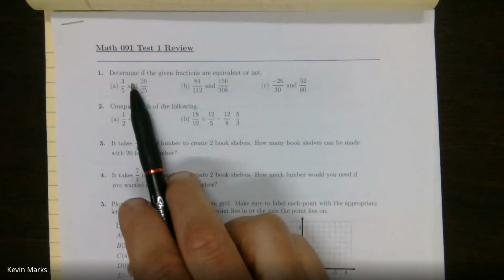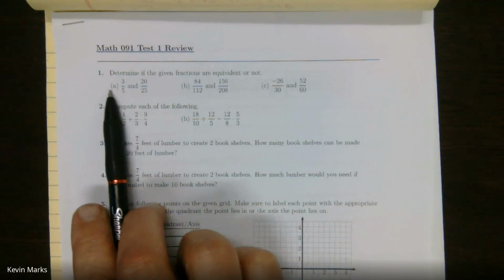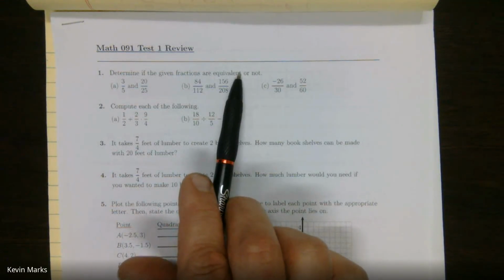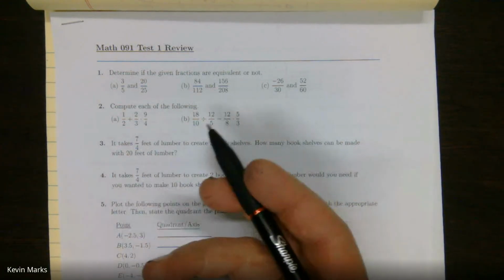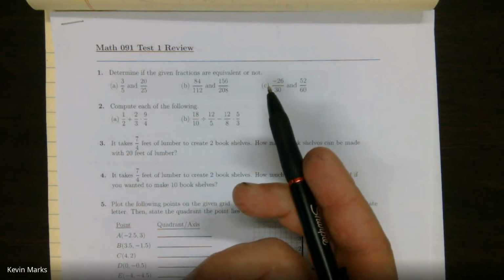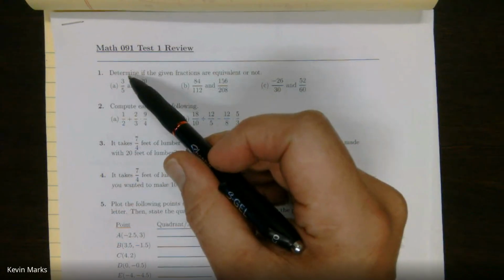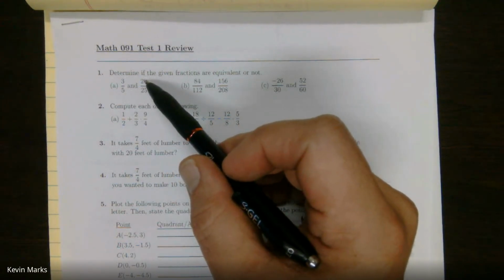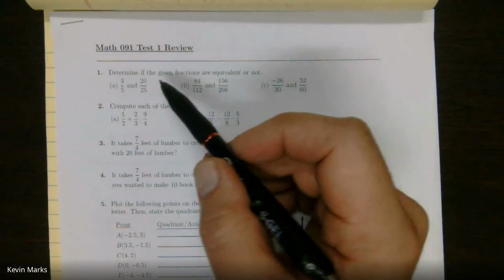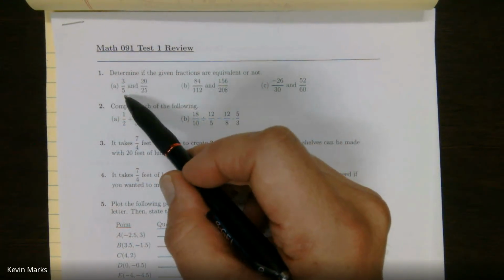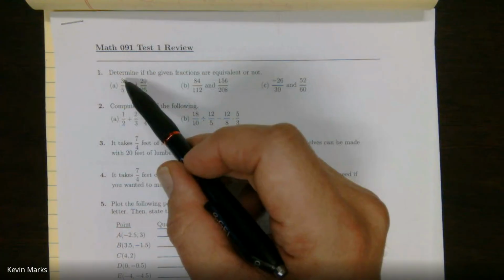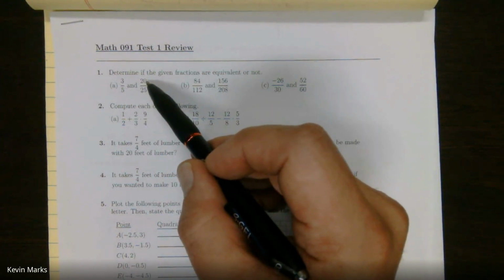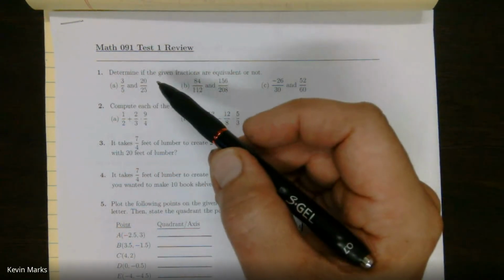So one of the things we want to be able to do is determine if fractions are equivalent or not. Remember, what equivalent means is they're the same number or the same size, especially when talking about fractions and comparison. For example, 3 compared to 5, and 20 over 25. The tops and bottoms are completely different numbers, but the point is, is comparing 3 to 5 the same as comparing 20 to 25? Or keeping 3 out of 5, is that the same as keeping 20 out of 25? There's a couple different ways you could do that.